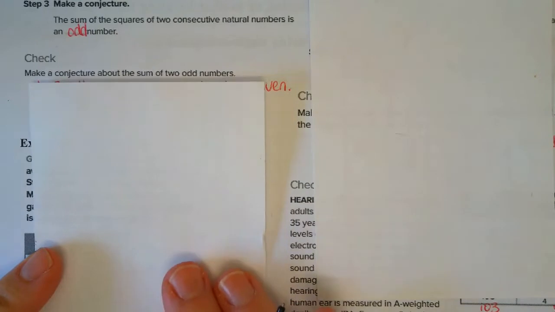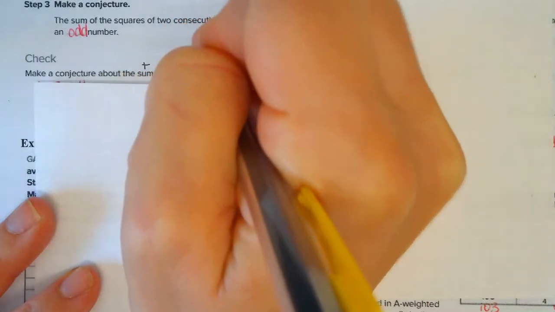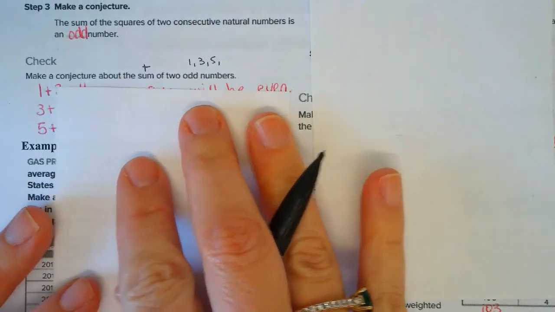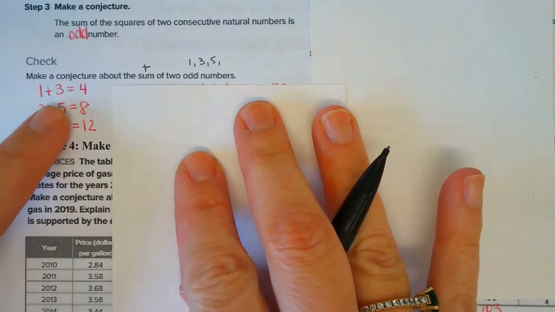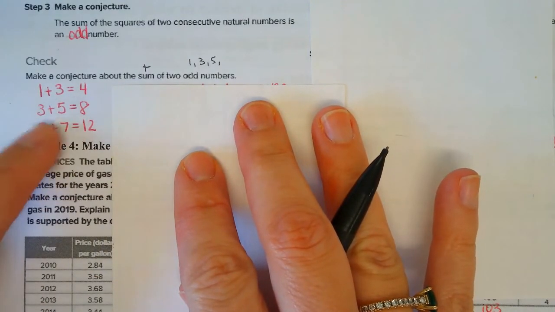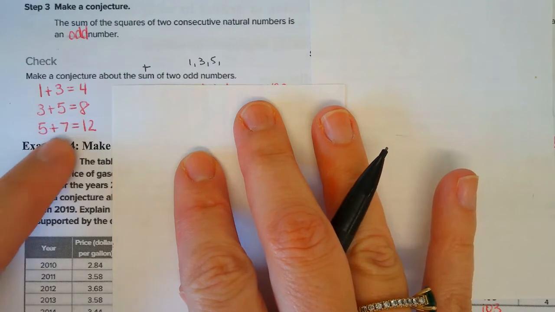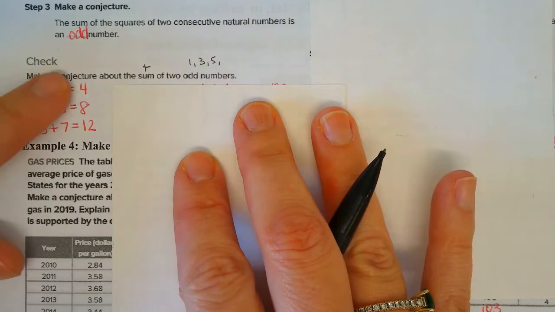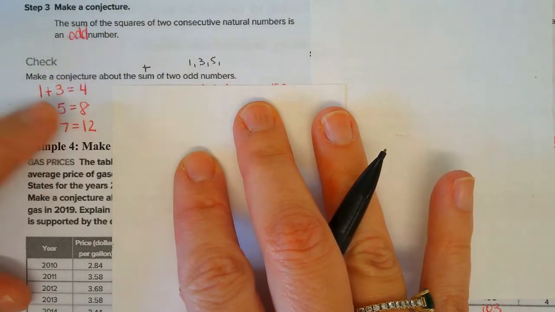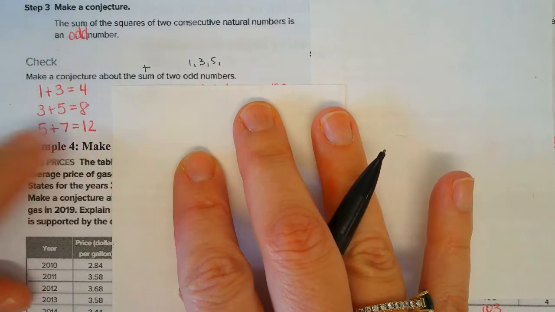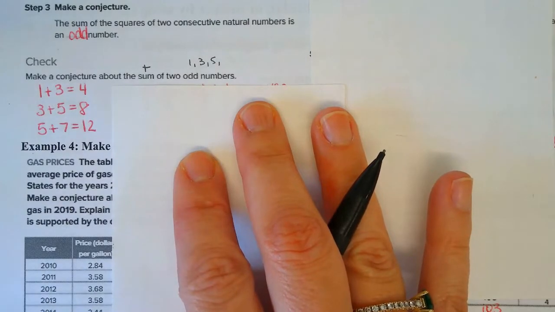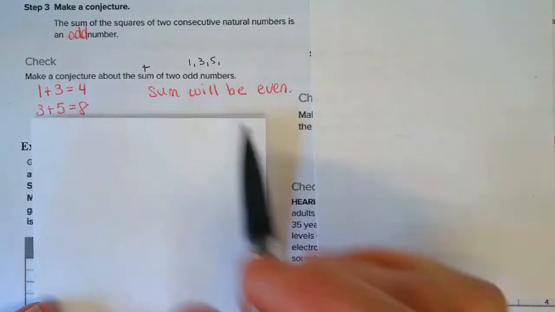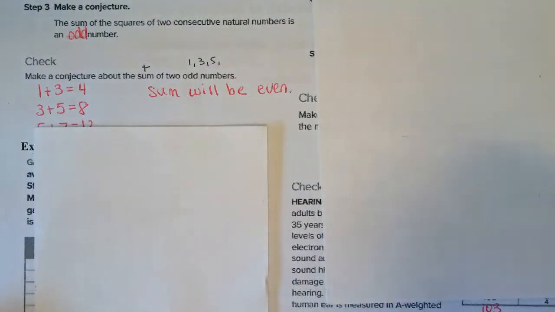Make a conjecture about the sum of 2 odd numbers. So sum again means you're adding. Odd would be numbers 1, 3, 5, and 7. So I picked some examples to get started. So I picked 1 and 3, added it and got 4, 3 and 5, which is 8, 5 and 7, which is 12. So I just find some examples and then I'm going to look at their answers and see what the pattern is. Well, one thing I notice is that all of those are ending up being even. So therefore, my sum will always be even.